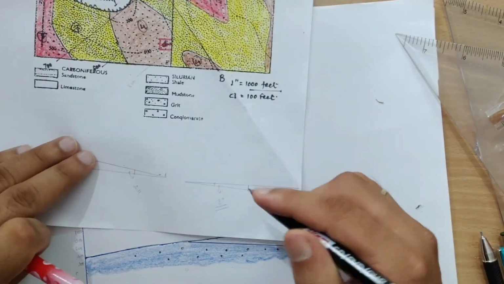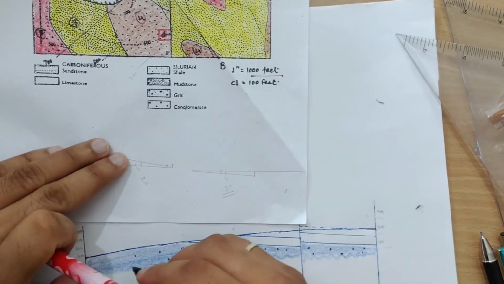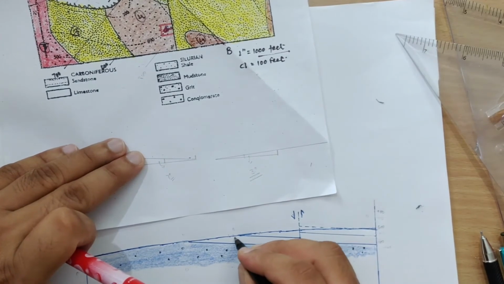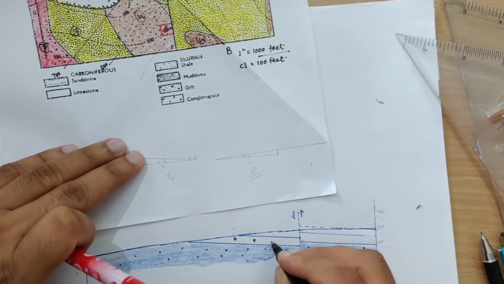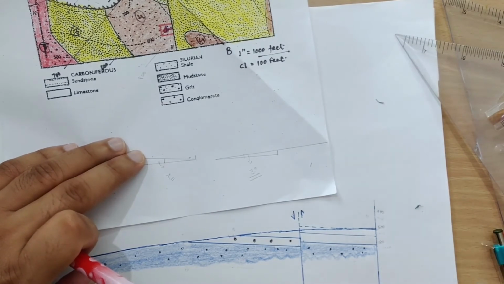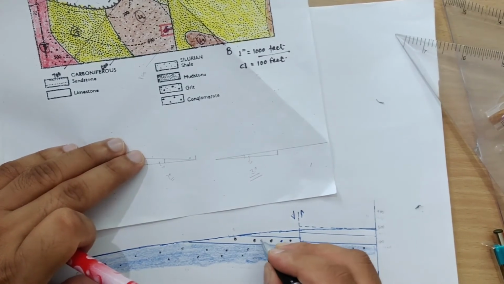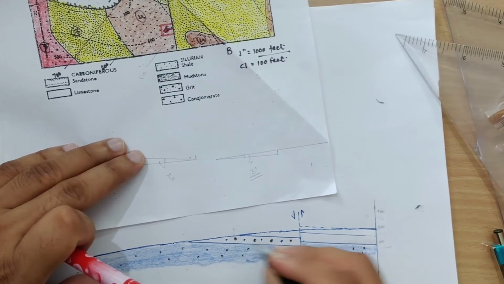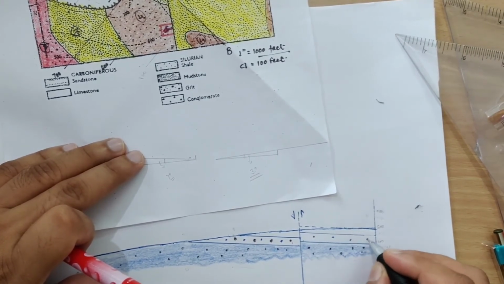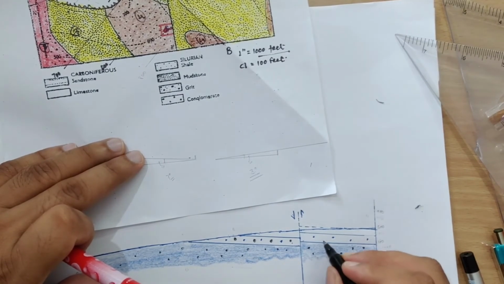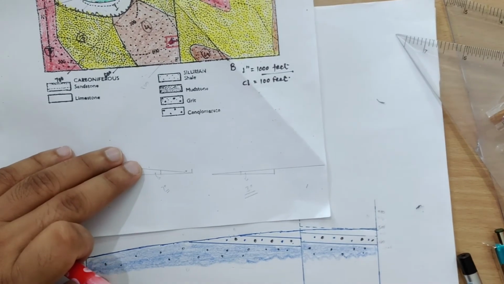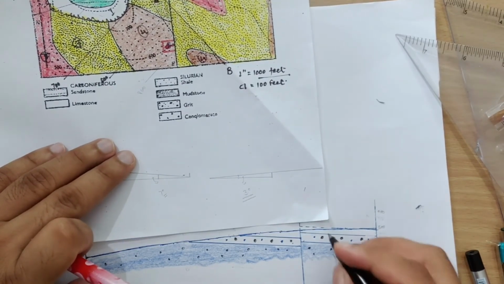Then conglomerate was deposited unconformably, followed by conformable deposition of grits. So we have grits, and that is represented by a red symbol.